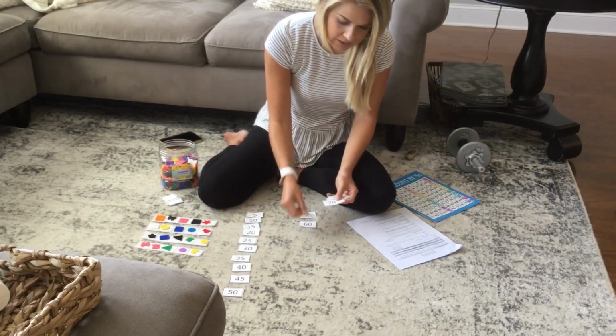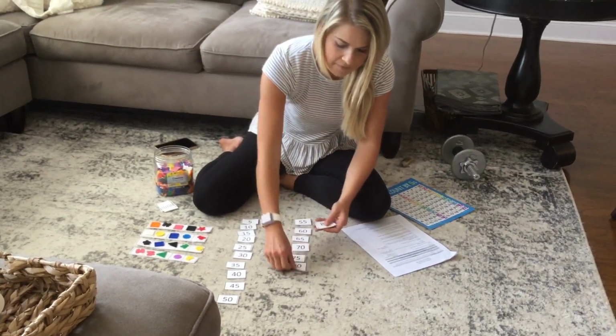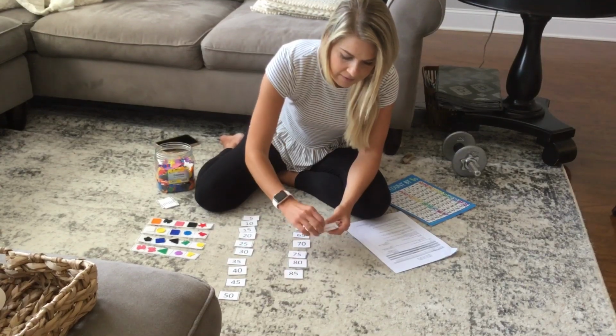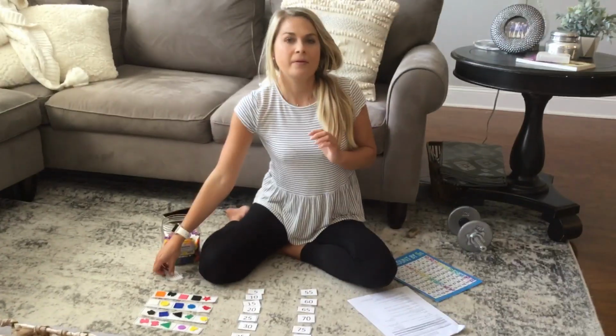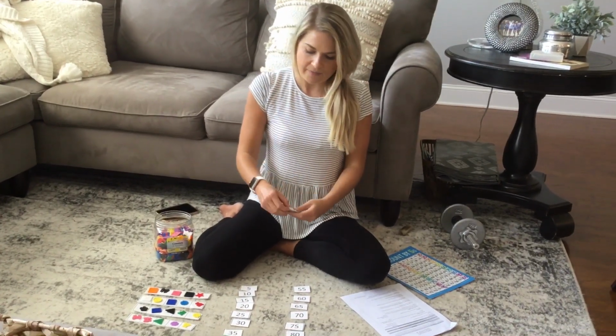So I have 65, 70, 75, 80, 85, 90, 95, 100. Okay, so what we're going to do, I'm going to hold up these 5 frames and I want you to count and we're going to match it to the correct number. Can you see it? Let's count.